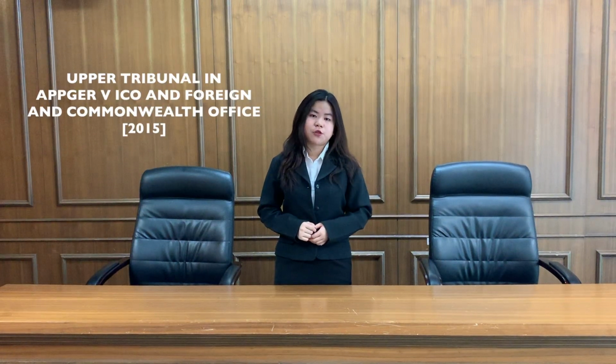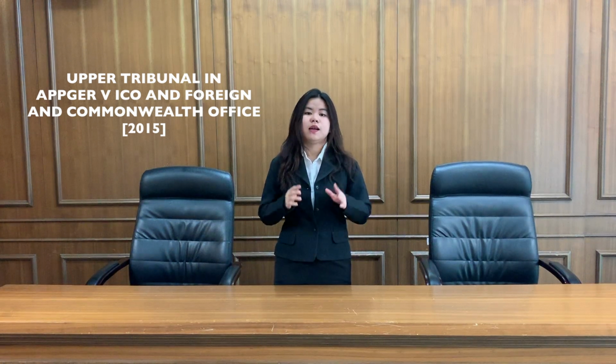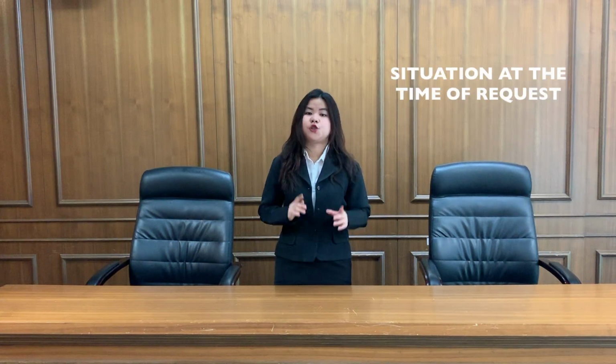Qualified exemptions require authorities to examine the balance of public interest before deciding on the disclosure or withholding of information, through the public interest test. An important factor for the public interest test is time. In the Upper Tribunal, in APPGER and ICO and Foreign and Commonwealth Office, the situation at the time of request should be taken into account by the public authority.